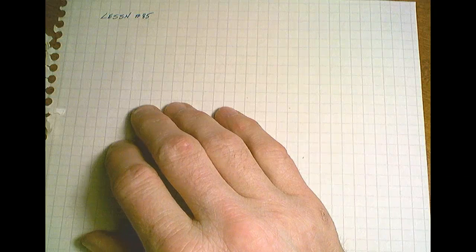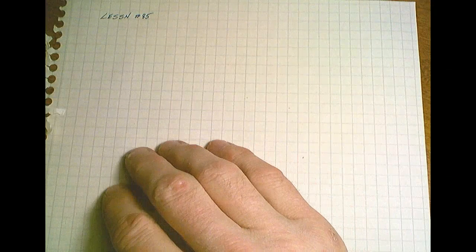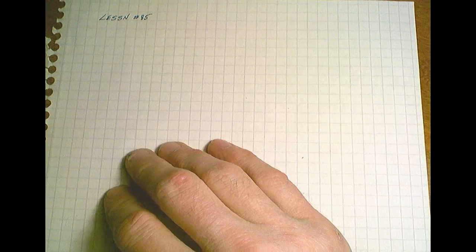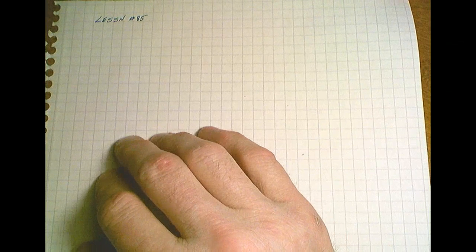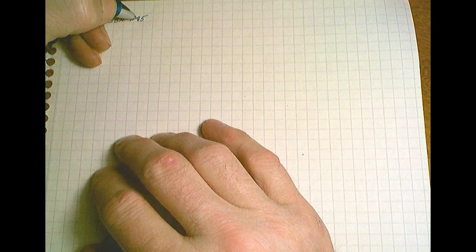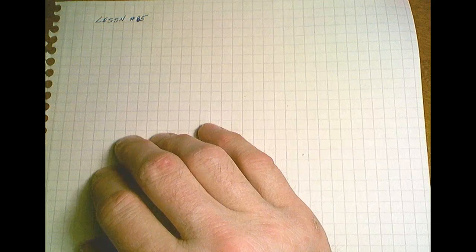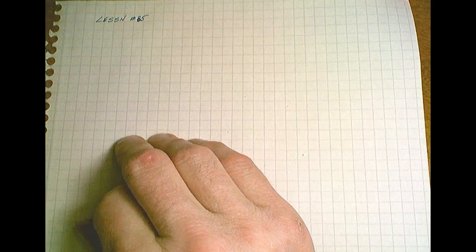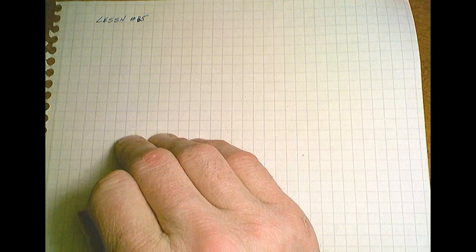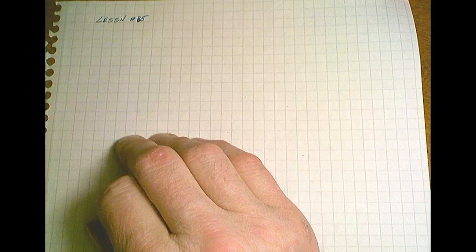Okay, we skipped lesson 84. Looked at it, didn't like it, didn't see a whole lot of point in it as far as what we're doing. So we're going to skip ahead to lesson 85. And the name of that lesson is Systems of Nonlinear Equations.